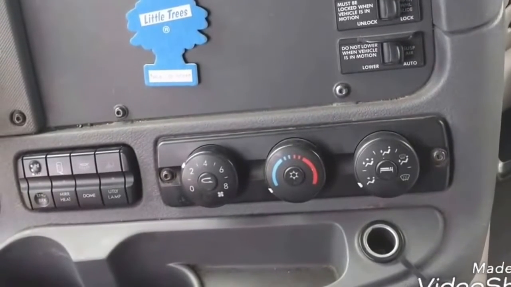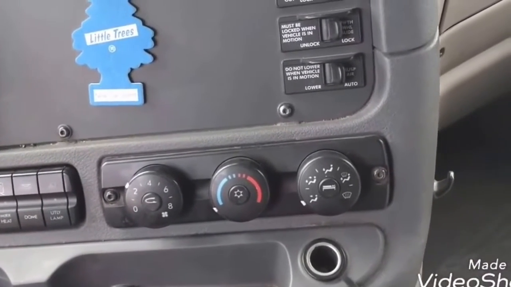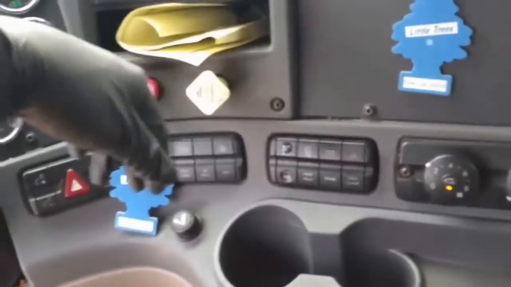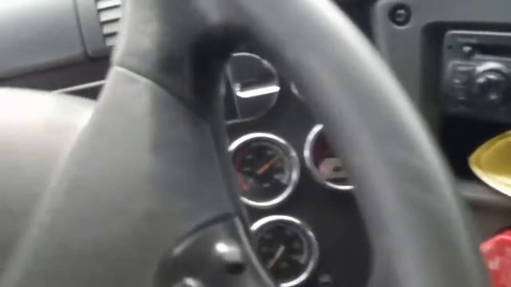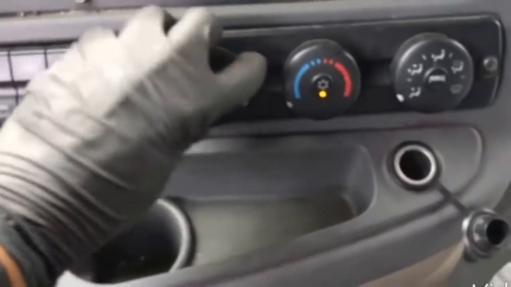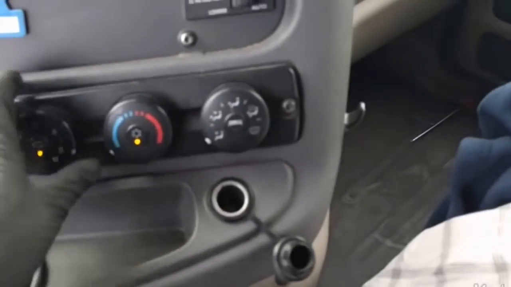Hello everybody, today I want to show you a Freightliner Cascadia that has the AC not working. So the first thing we need to do to inspect our AC is to start the engine and move all these controls to see if the AC controller is working.